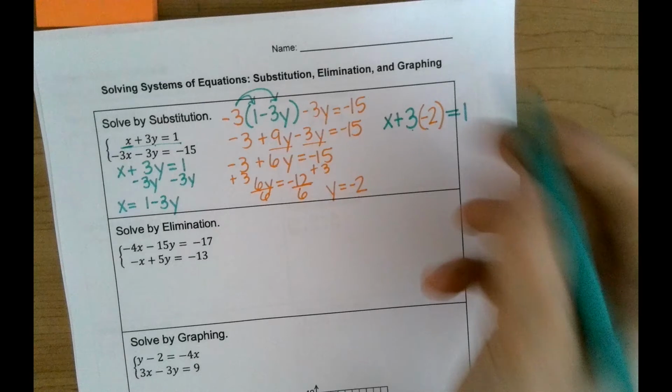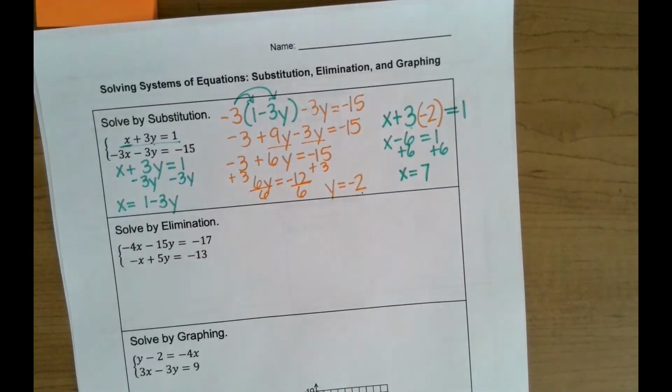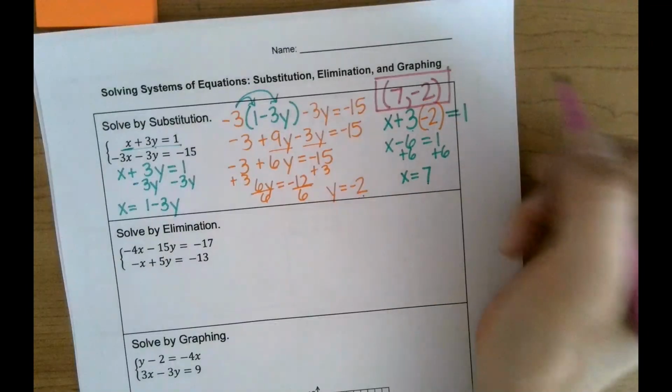Excuse me, add 6 to both sides, x equals 7. So now I have my two x and y values for my ordered pair. So the solution to this one is 7, negative 2. Draw a box around your final answer, and always write it as an ordered pair.